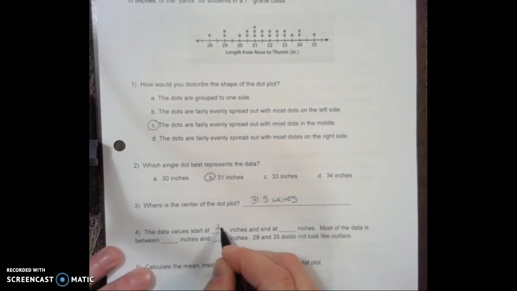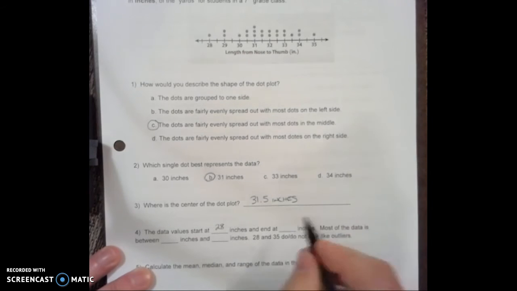Our fourth question is asking us to fill in some blanks. The data values start at blank inches and end at blank inches. Here we're looking for the minimum and the maximum values. We can see that the data values start at 28 inches and they end at 35 inches.